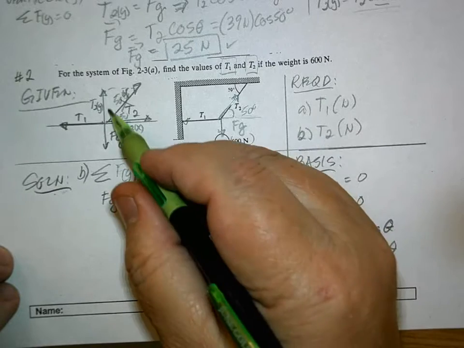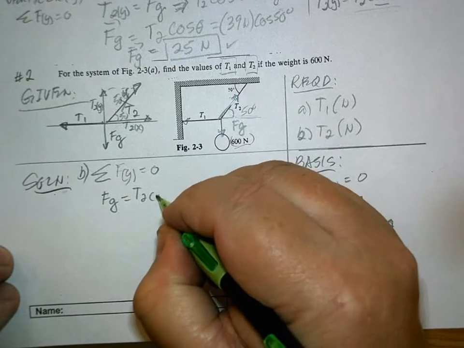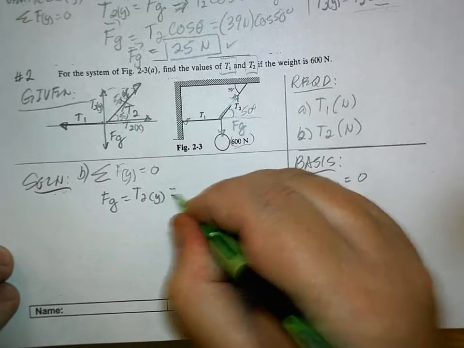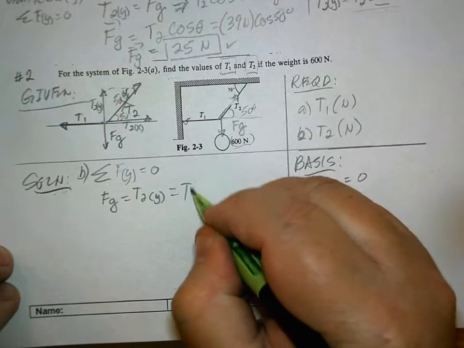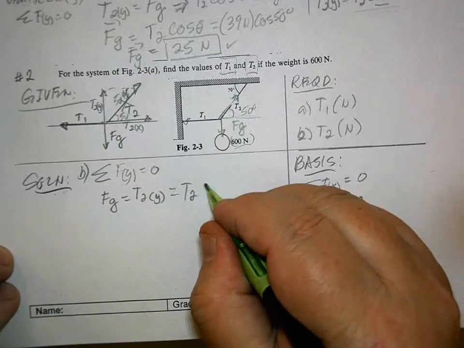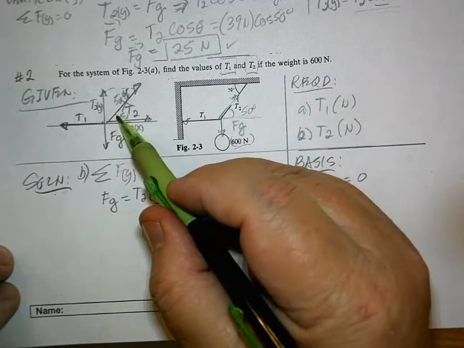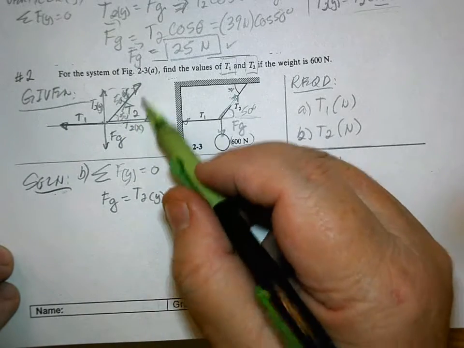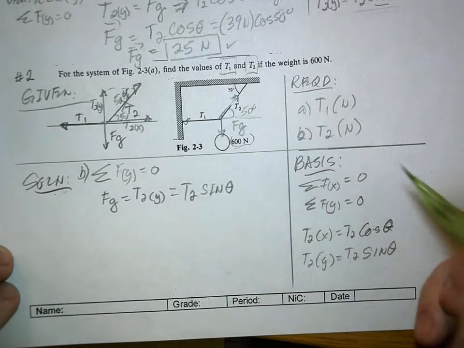What's going up is T2y. And what's the formula for T2y? As given here, it's T2 sine of theta. Okay, and why is it sine? Because the angle is here, it's not touching, right? The x is touching, the y is not.